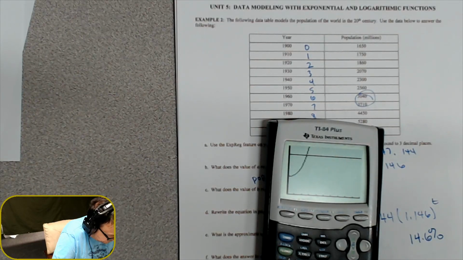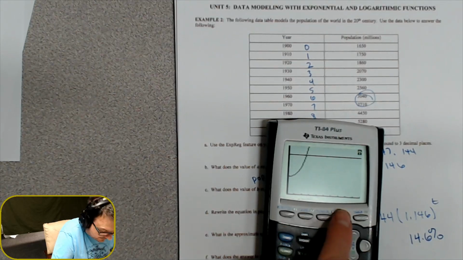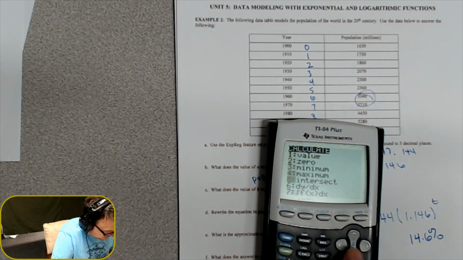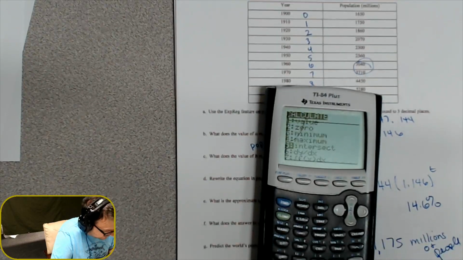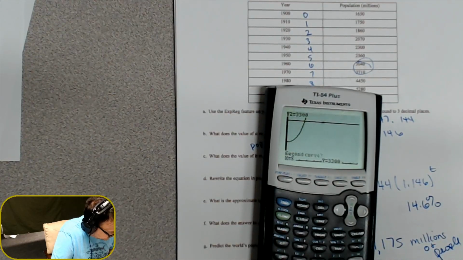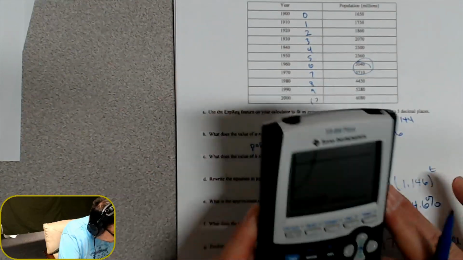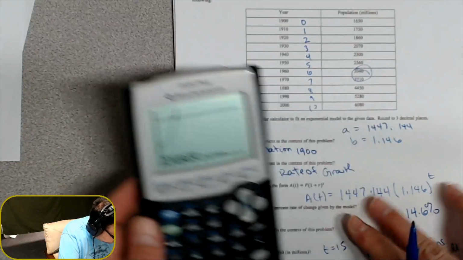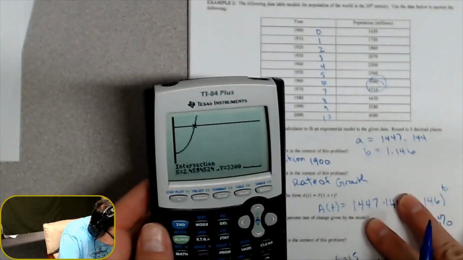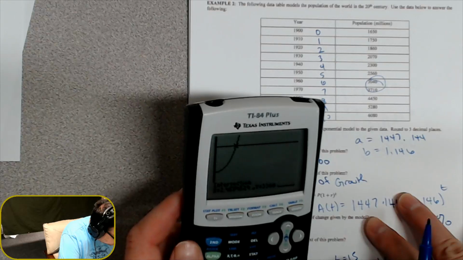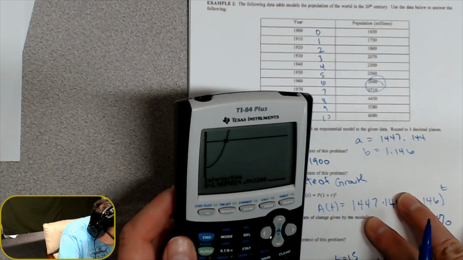And there's the line. So second calc, how do you find it again? What are we looking for? Intersect. And enter, enter, enter. Just get as close as you can, and let's see what the calculation says. Okay, 2.4. Did I do that again? Because 2.4 shouldn't be.